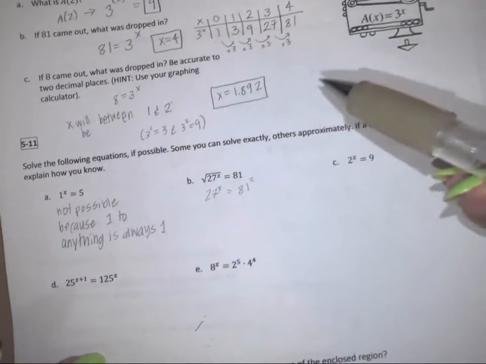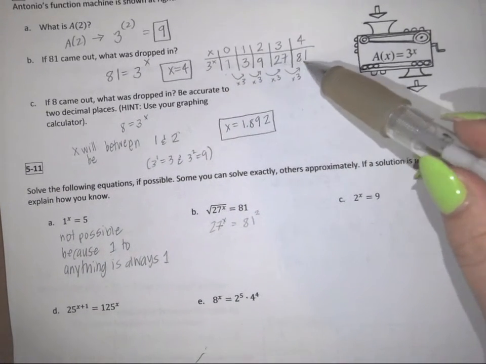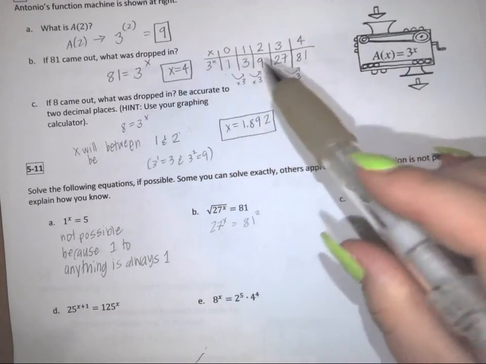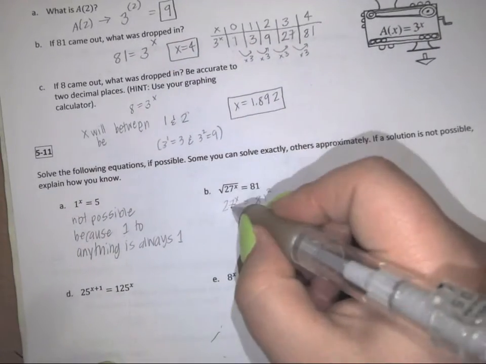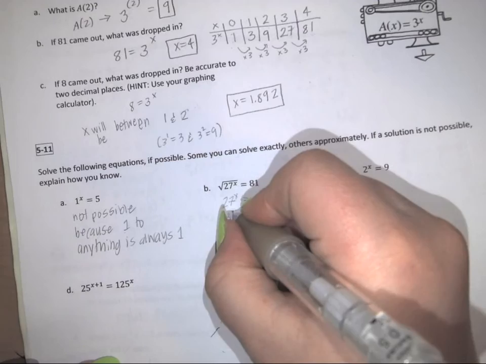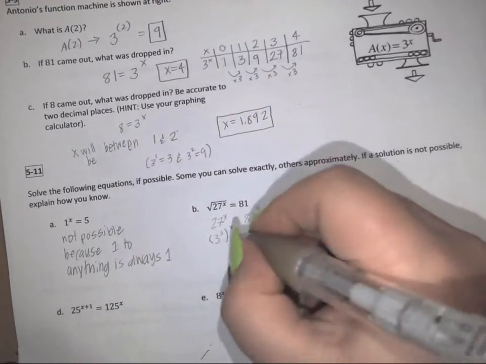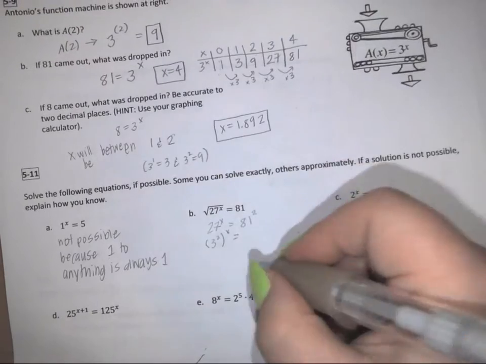We know from the previous problem that 27 and 81 are both powers of 3. 27 is 3 cubed, 3 to the 3, and 81 is 3 to the 4th.